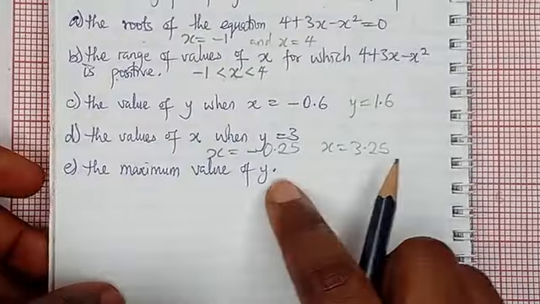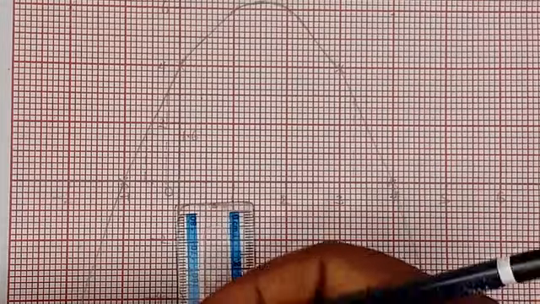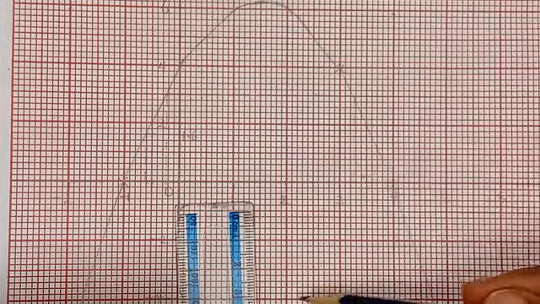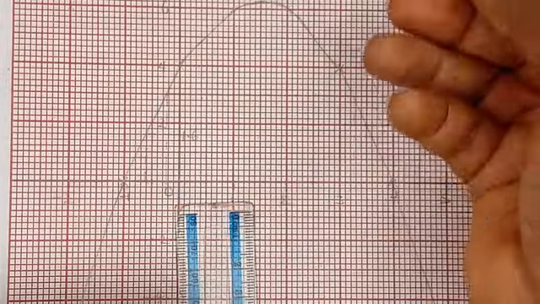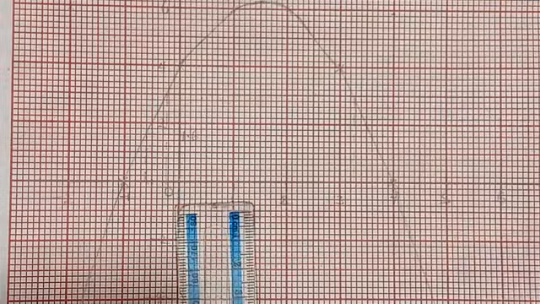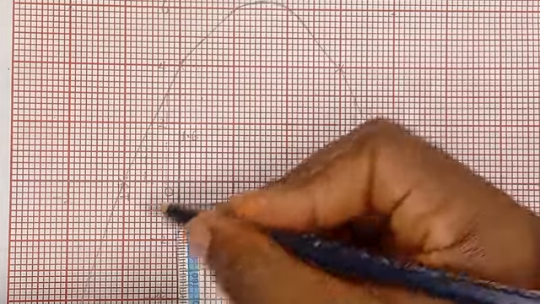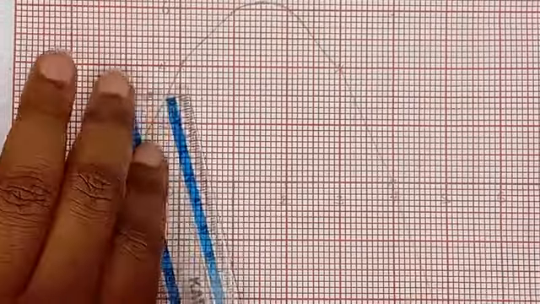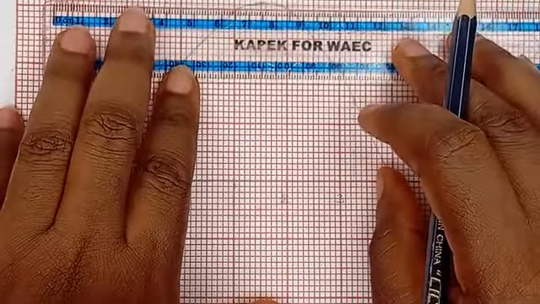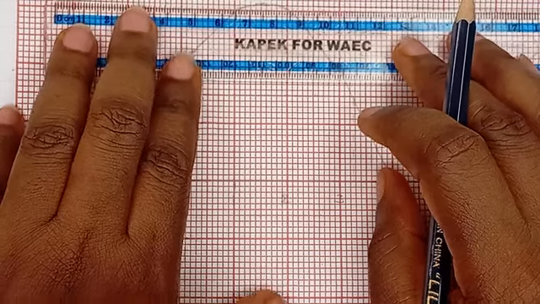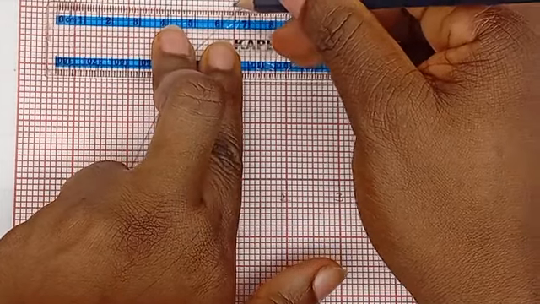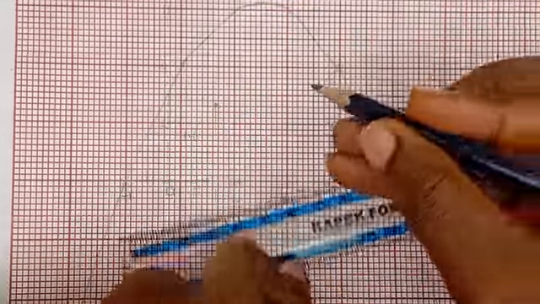Okay, the maximum value of y. If you notice, for negative graphs, we will have a maximum value. For positive graphs that turn this way, we will have a minimum value. So whenever you hear maximum value, you should know it's an upside down graph like this. So this is the maximum value. This point here, we trace it to the y-axis to find what it is. We trace it across to the y-axis.